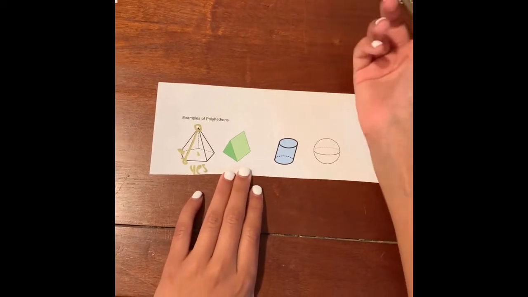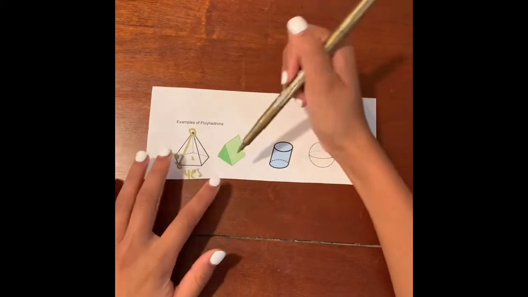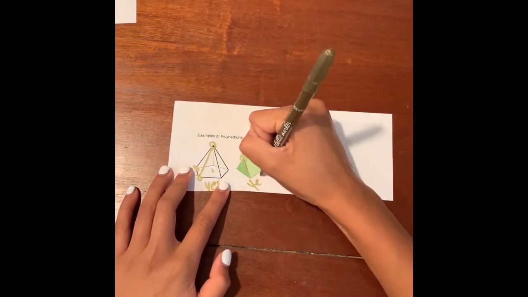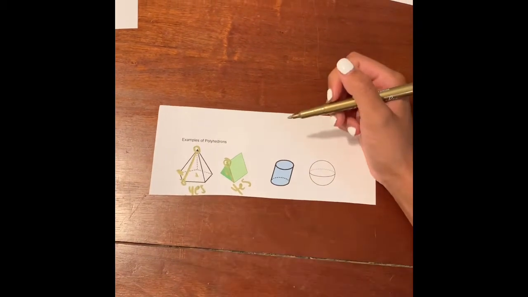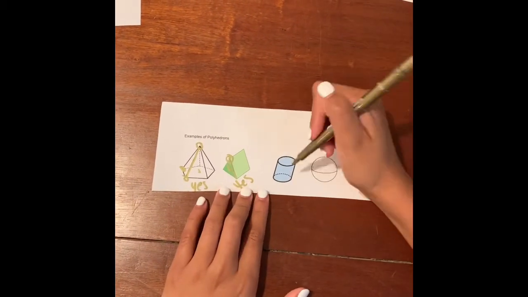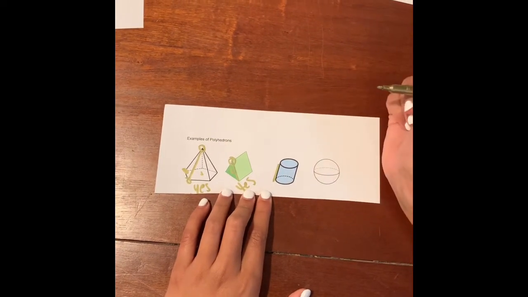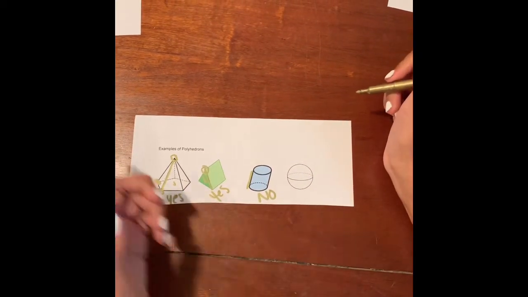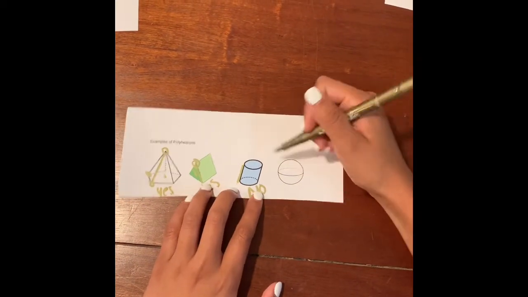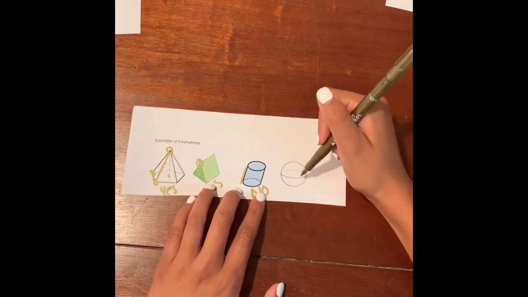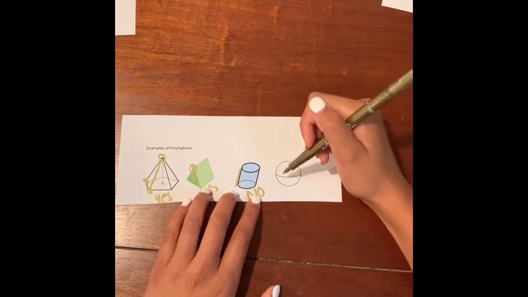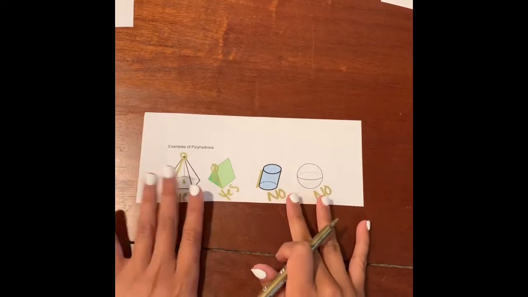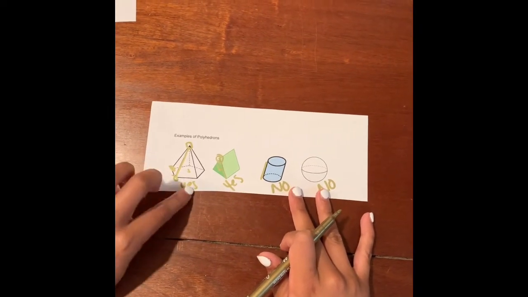Next picture, let's determine if we have all 3 things. We have a face, we have an edge, and we have vertices. So yes, that's another polyhedron. Now we have a cylinder. It has edges, but it doesn't have any vertices. So that's not considered a polyhedron. And now we have a sphere. As you can tell, a sphere doesn't have a face or any edges or any vertices. So no, that wouldn't be considered a polyhedron. Every time you're trying to determine a polyhedron, you have to point out the 3 things to determine if it is.